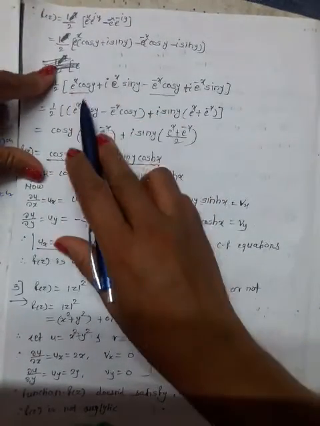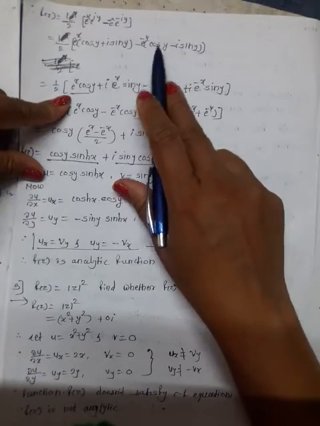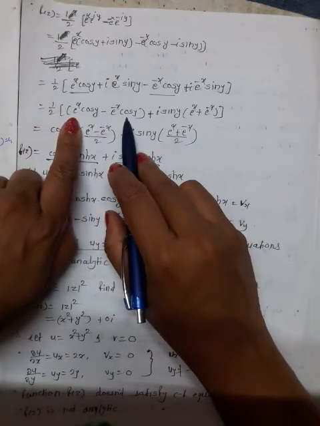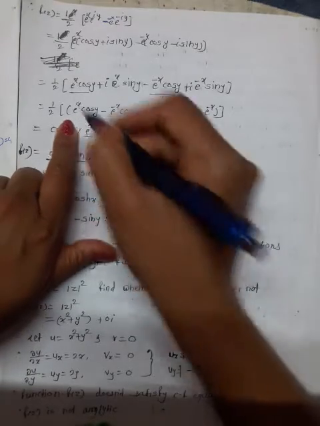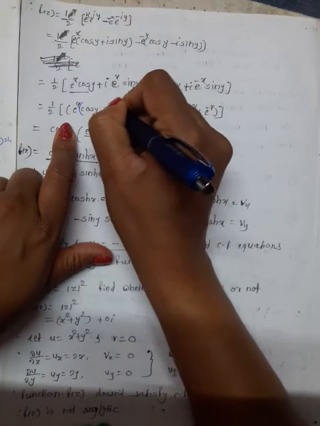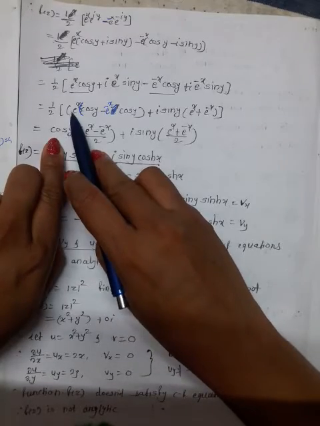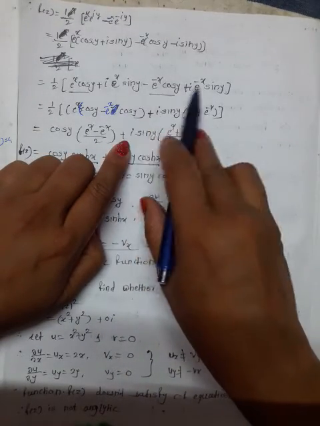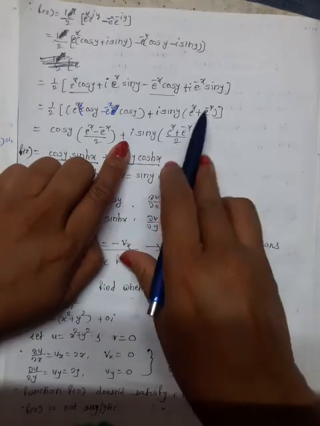We take half as it is: e raised to x cos y plus i e raised to x sin y, minus e raised to minus x cos y, plus i e raised to minus x sin y. Now take cos y common from these two terms, keeping the rest as it is first. From these two, take cos y common, and e raised to x minus e raised to minus x as it is, and take the half to each term. Plus i is there here. From these two, take i common and sin y common, and e raised to x plus e raised to minus x is there, and take this half inside here.